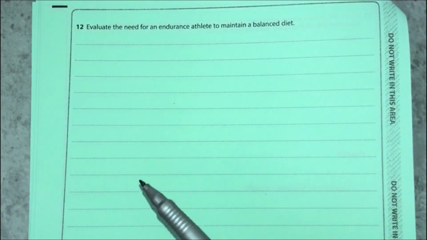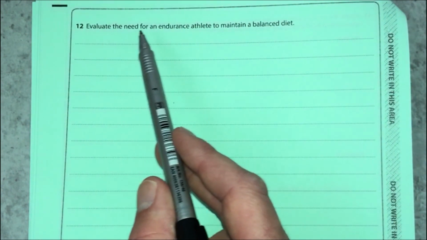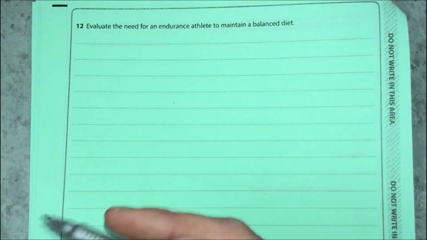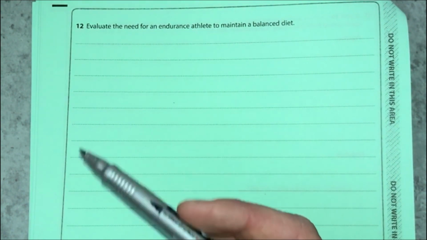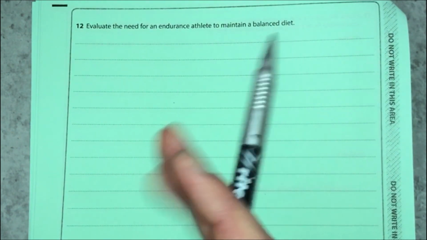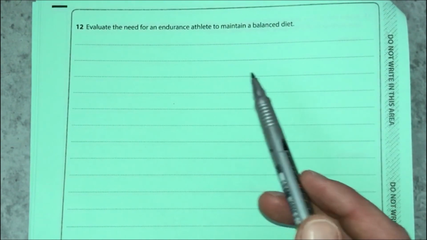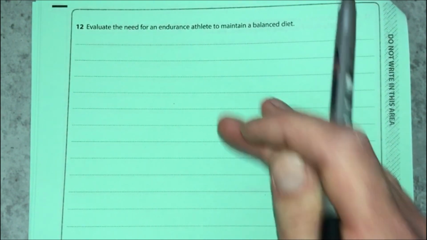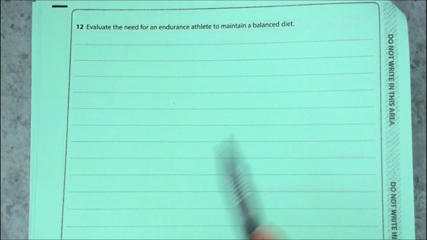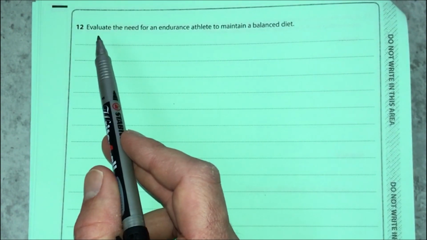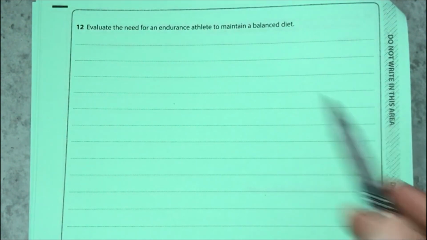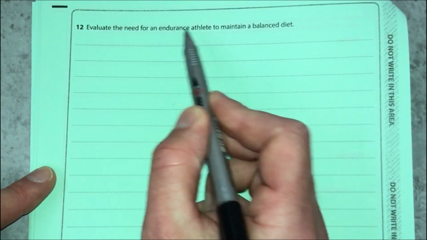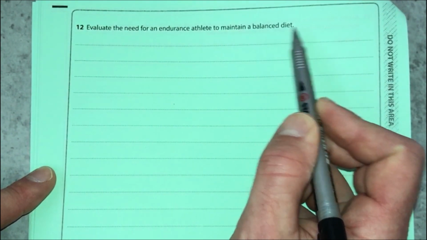We're going to need to repeat this, making sure that we're always answering the information for the question. And we're also going to need to give a good conclusion, giving our own opinion, summarising the main points and perhaps providing a balance to the argument. And all the time making sure that we are answering the question to the point where if we were to read through the answer, we could actually predict what the question in fact said. So let's have a go at this 9-mark question. Evaluate the need for an endurance athlete to maintain a balanced diet.